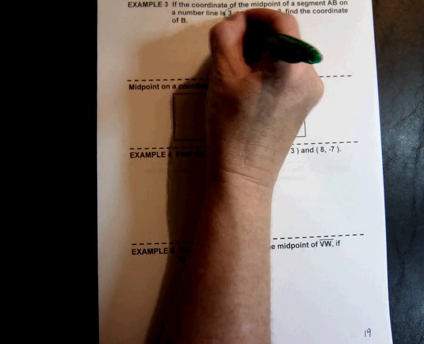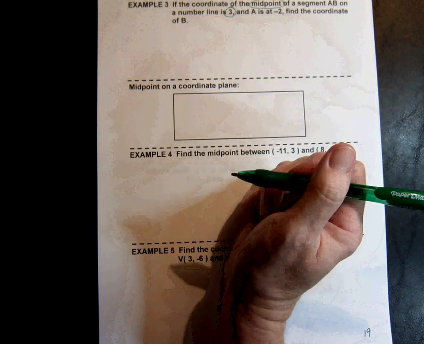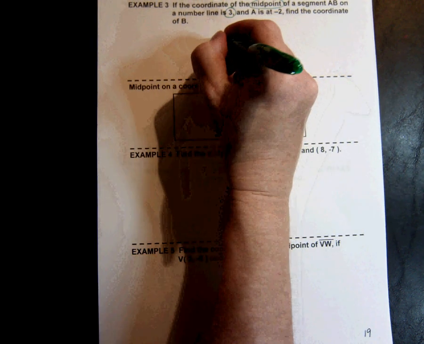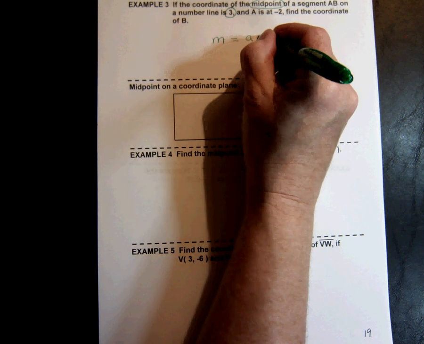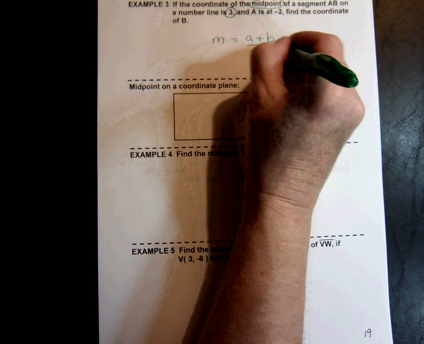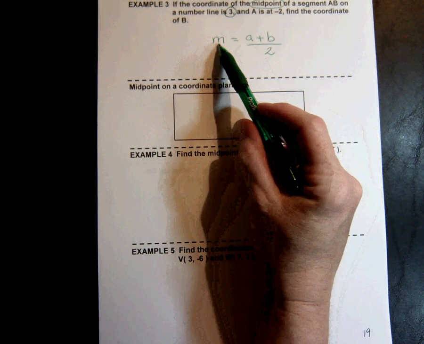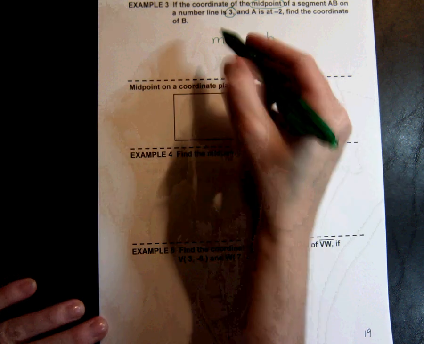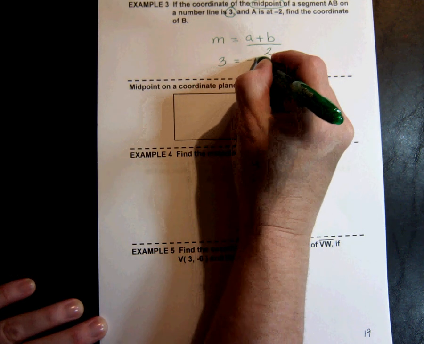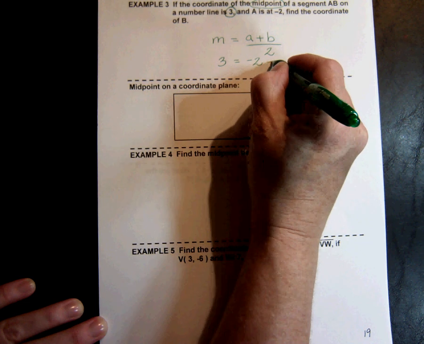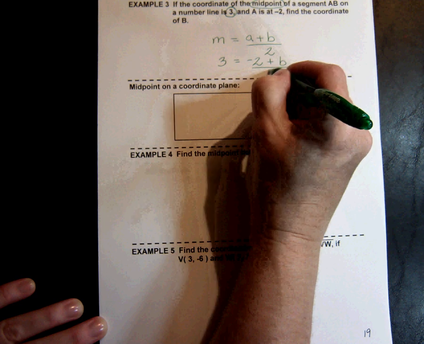So if 3 is my midpoint, then you have to use the formula: the midpoint is equal to the 2 endpoints added and divided by 2. You fill in the M here, and you have 3 is equal to, all we know is one of them, -2 plus what we don't know, and all of that divided by 2.